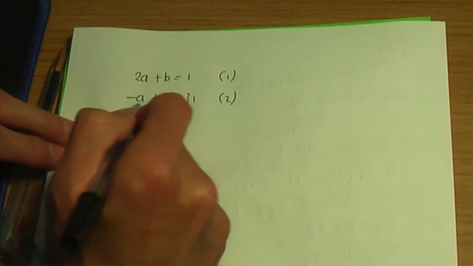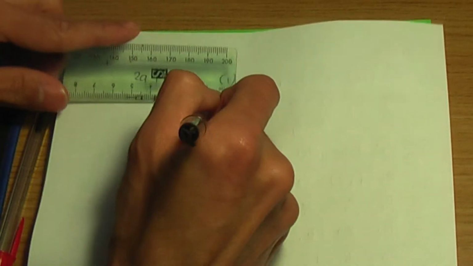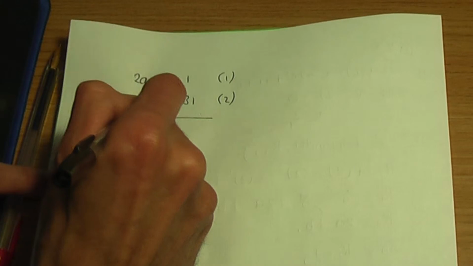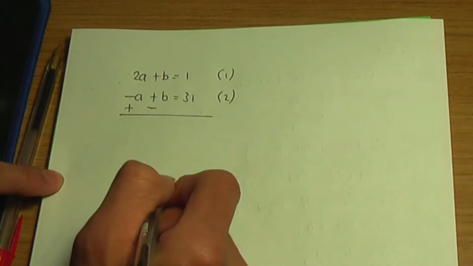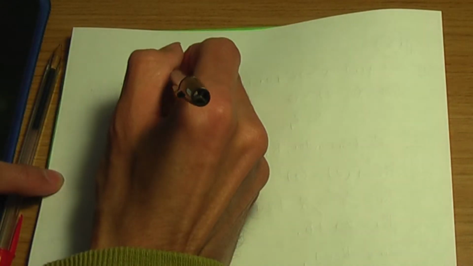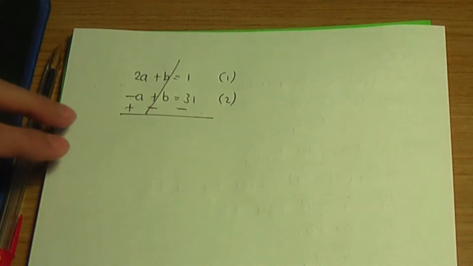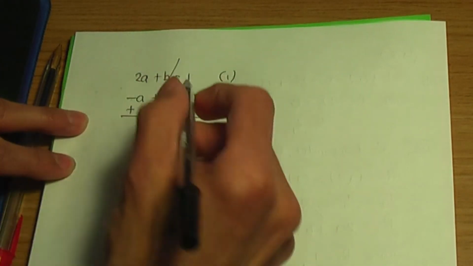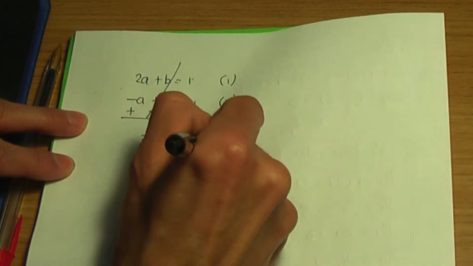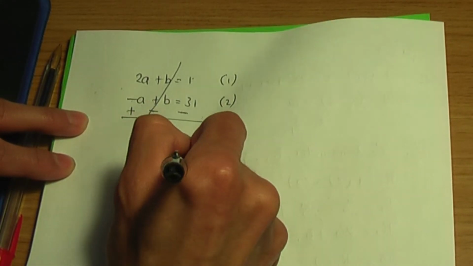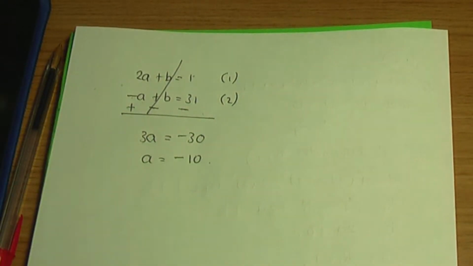Now, depending on whether you want to calculate a or b first, I'm going to eliminate b. So to eliminate b, I'm going to subtract. So that minus, let's change it to a plus. That plus will reverse to a minus. The plus here reverses to minus. And when I add the terms, plus b minus b is going to cancel. 2a plus a is 3a, and that is equal to 1 minus 31, which is minus 30. So a is minus 30 divided by 3, which is minus 10. So that should be the value of a.